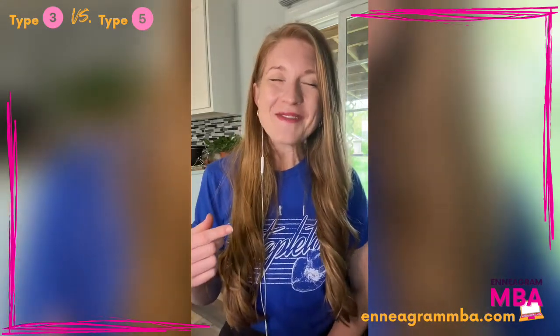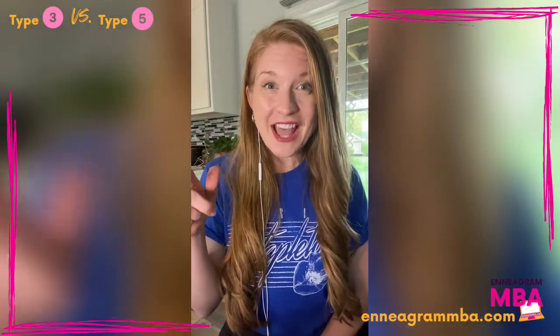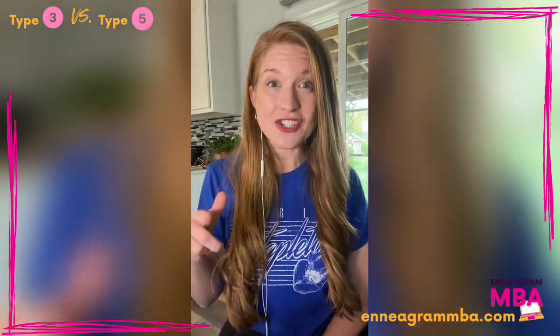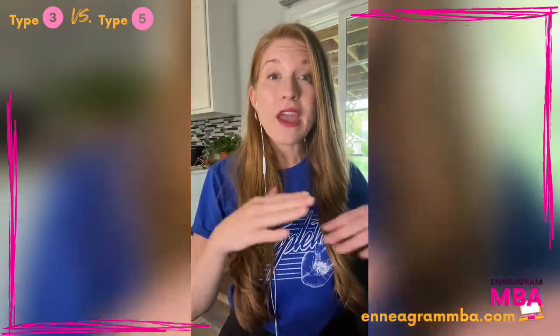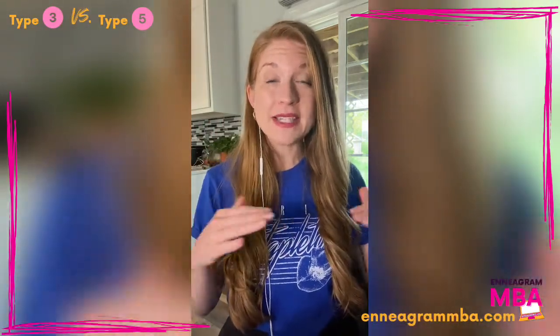The other similarity is that 3s sometimes think that they are thinkers, even though they're in that heart center of intelligence. The 5 is in the head center, so very much in their head, but the 3 sometimes thinks they are too because they are feelings repressed. It doesn't mean that they don't have them. It means that they tend to just not use them productively. And in this case, a lot of times shove them down because they're not efficient. They get in the way of the goal.